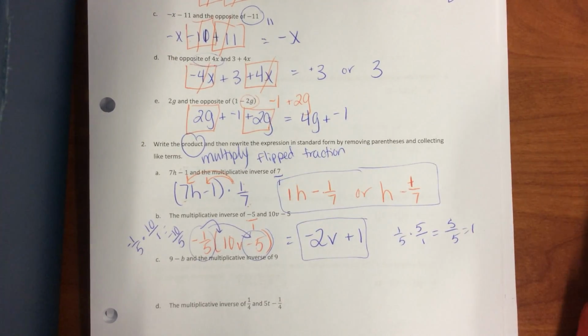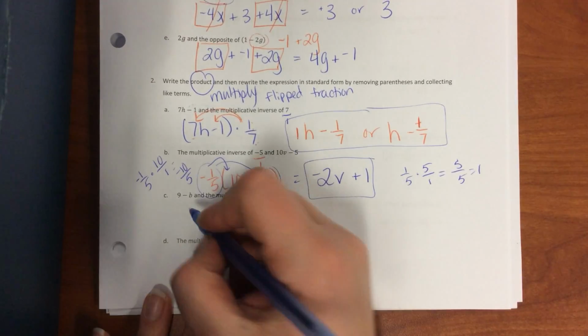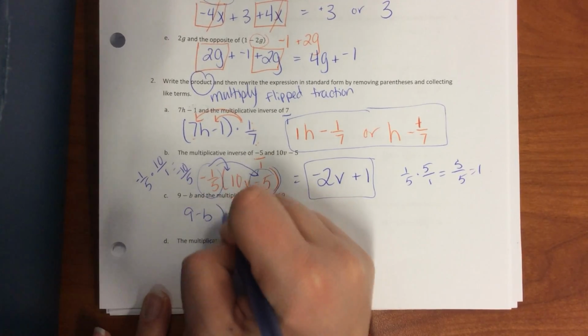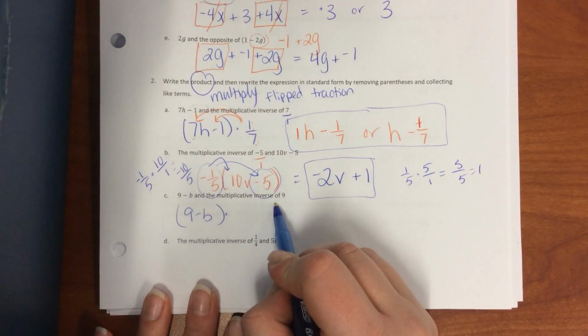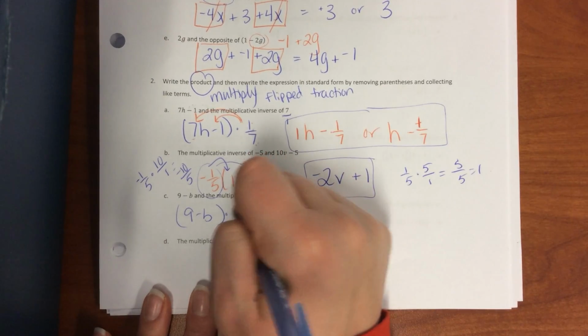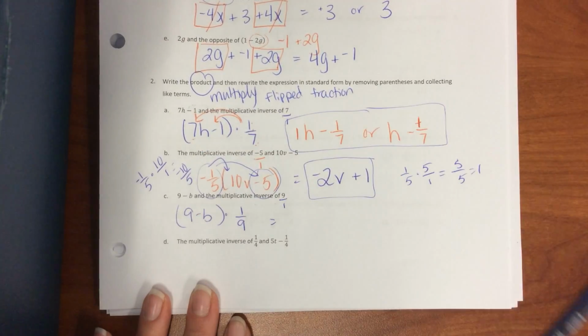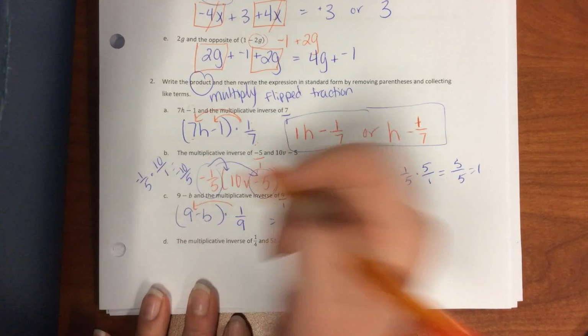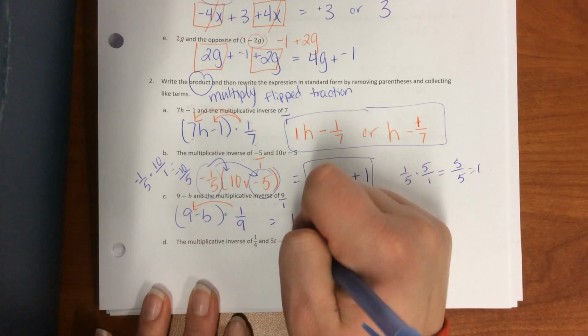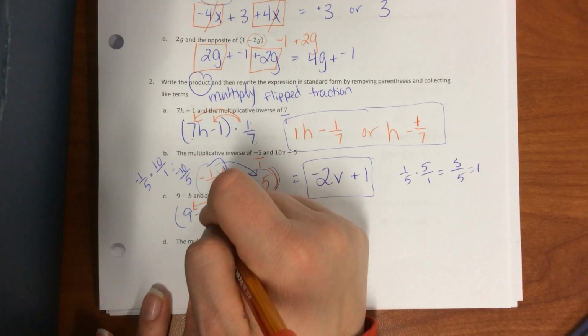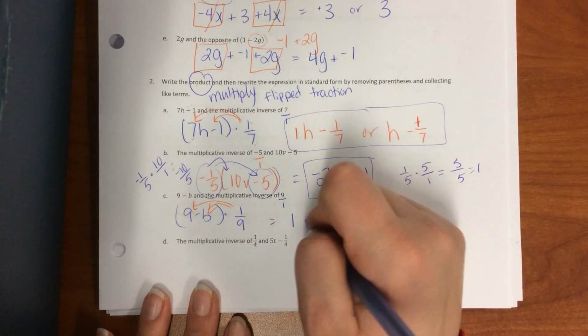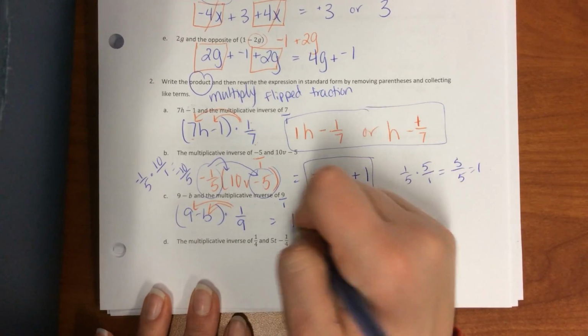Okay. C, 9 minus b, multiplying it by the multiplicative inverse of 9. So 9 over 1, so 1/9. Distribute that in. 9 times 1/9 is just 1. Minus b times 1/9, so 1/9 b.